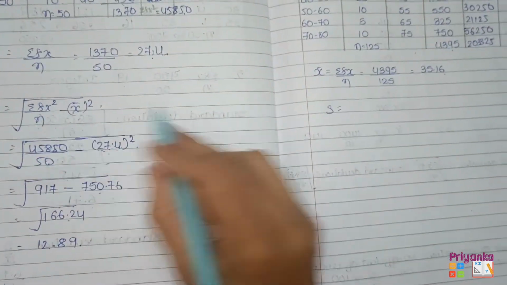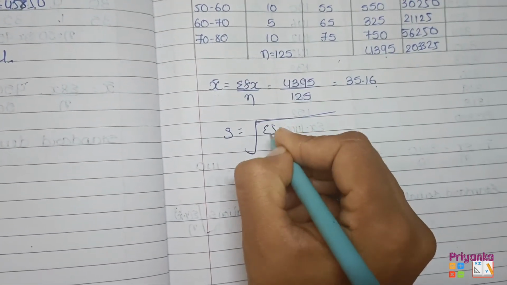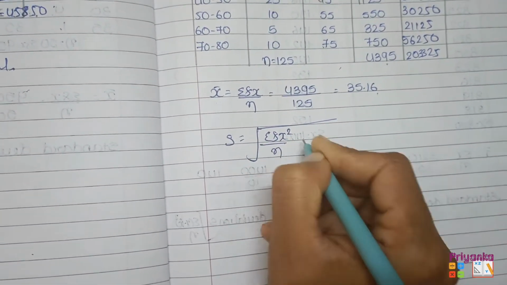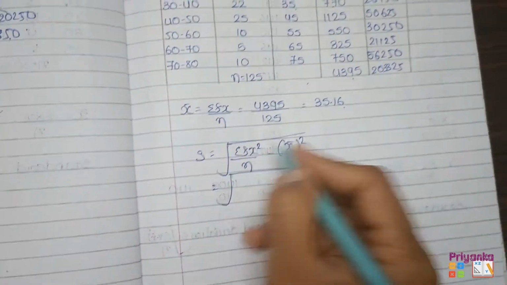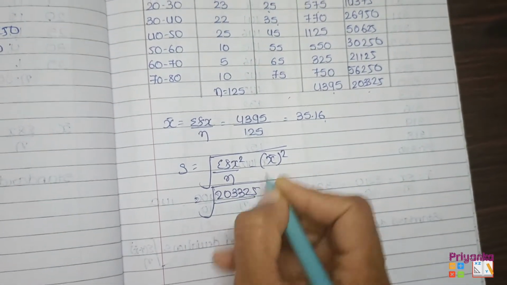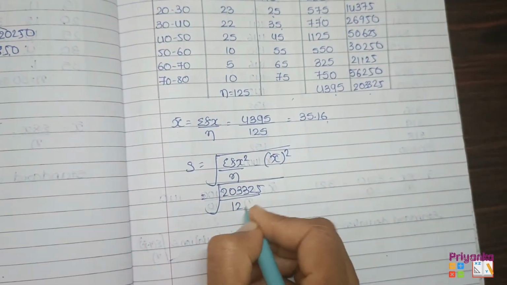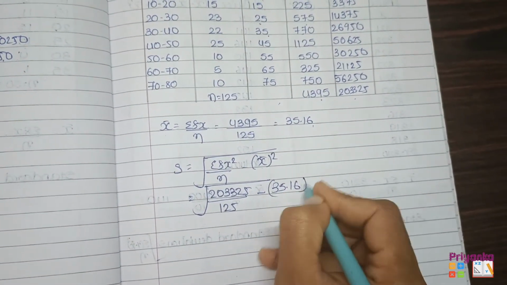Let's keep the formula. The same formula will be written as we got the answer in decimal. Now let's keep the values. 203325, n is the total number of frequency, 125, minus the mean 35.16 square.